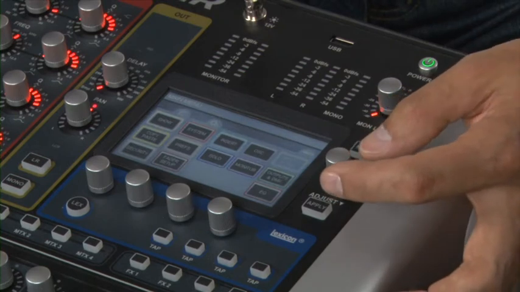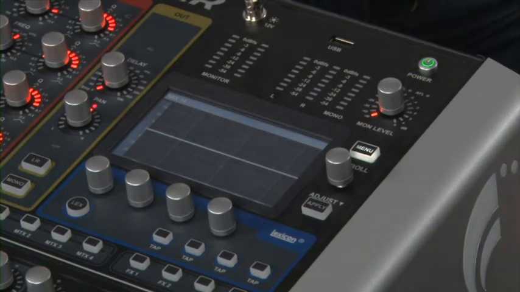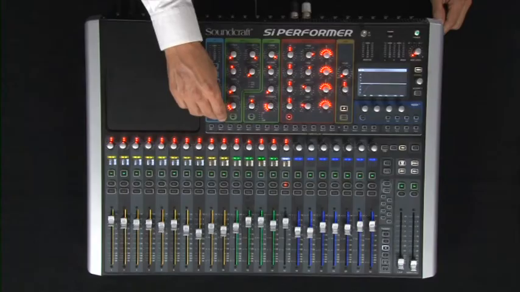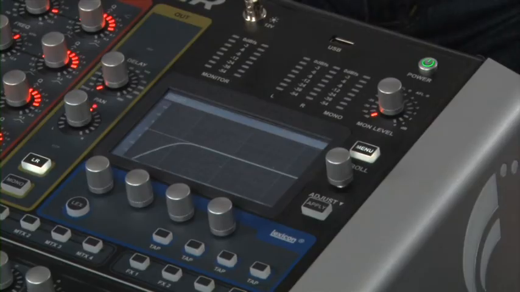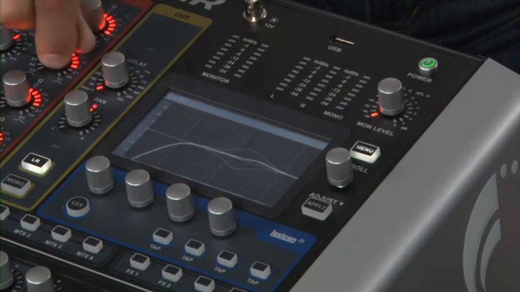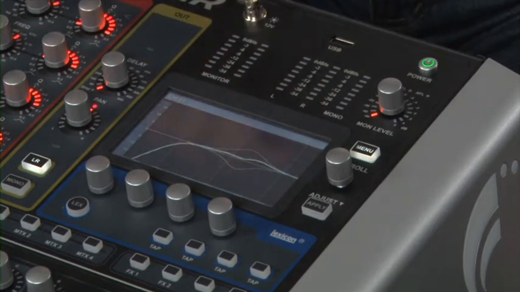And finally is the EQ view. The EQ shows the EQ of the selected channel and bus, the high pass filter, and the band gain and frequency. There is a strong line, which is the overall EQ curve, and the finer lines are the individual band gains.